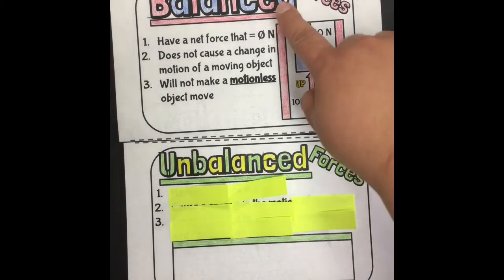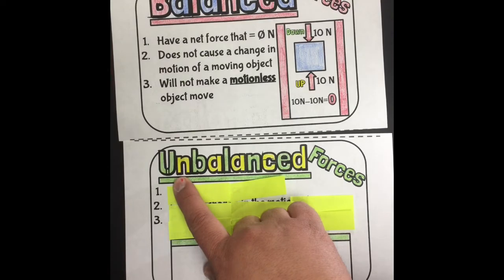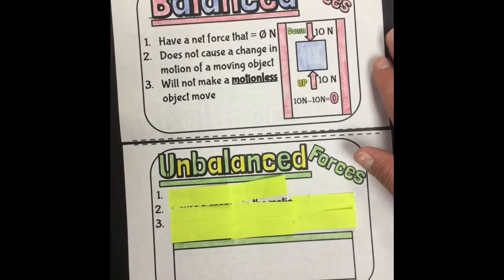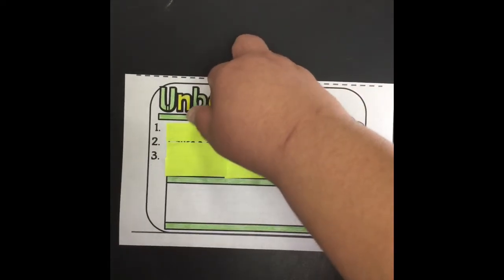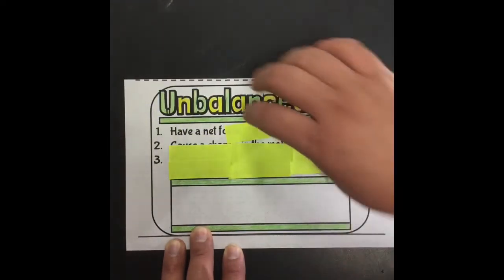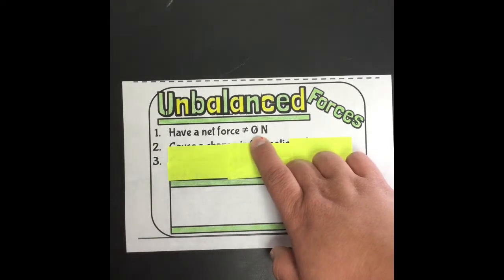Notice quickly how balanced and unbalanced are spelled. They're very similar. The only difference is the UN in unbalanced. That makes them direct opposites, that UN. Therefore, unbalanced forces are just exactly the opposite of balanced forces. So in this case, unbalanced forces have a net force that does not equal 0 newtons. Again, put the little line through it so you know it's a 0.